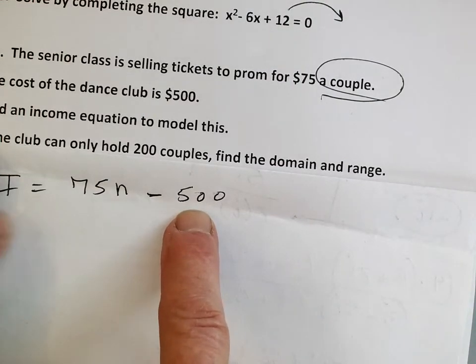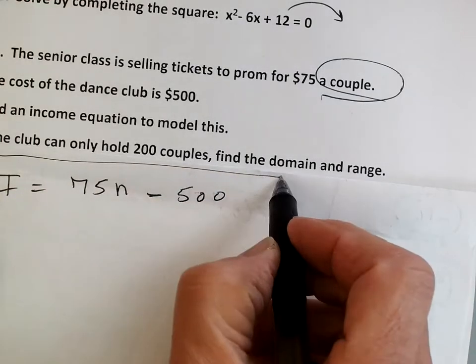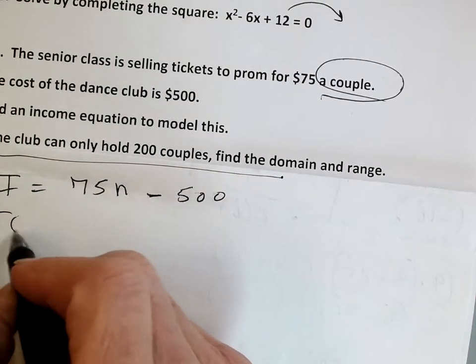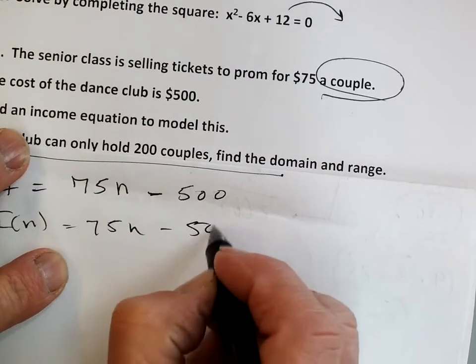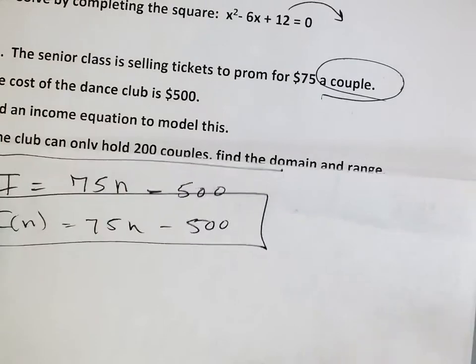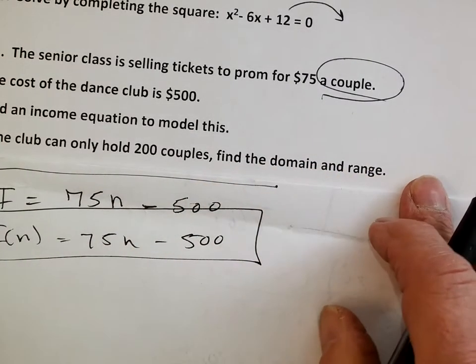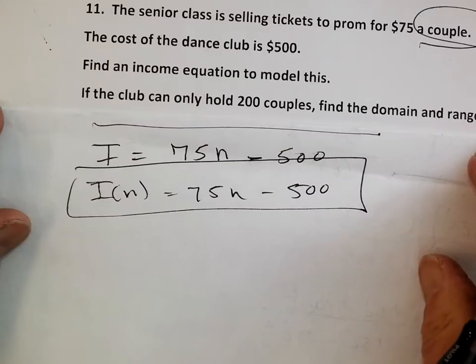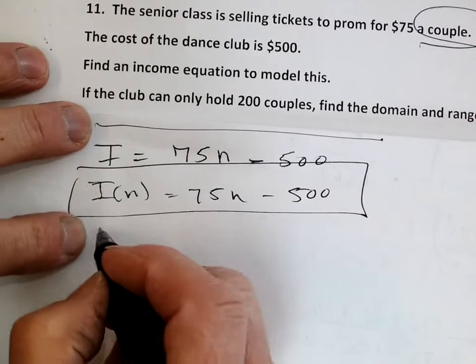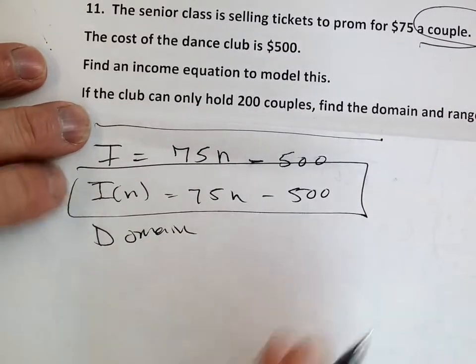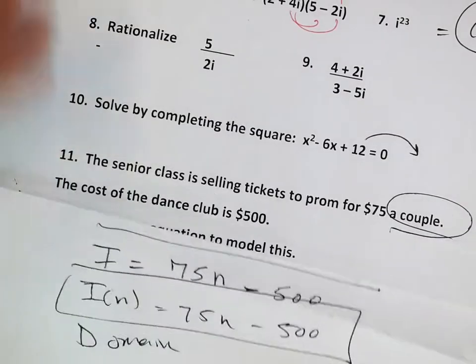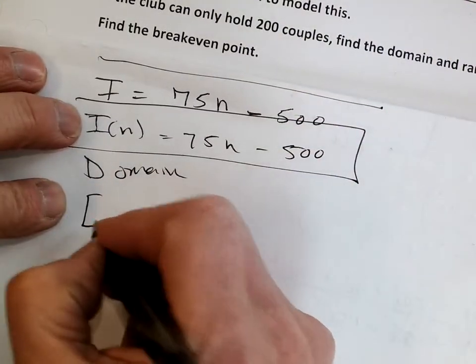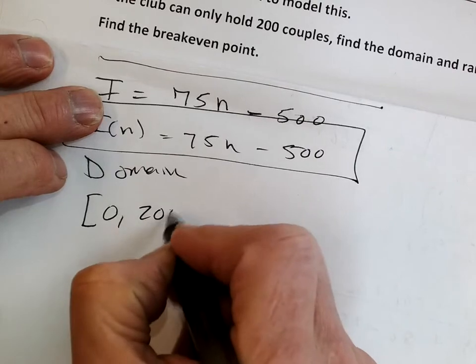So now, there's my income equation. I might write as I of n. I like I of n. It's a function. 75n minus 500. Okay, that's the equation I like. Okay, now, if the dance club can only hold 200 couples, find the domain. Well, the domain's not hard. The domain's easy because you're either going to have, you ready? You're either going to have 0 people show up, right? So domain is going to be from 0 to 200 couples.